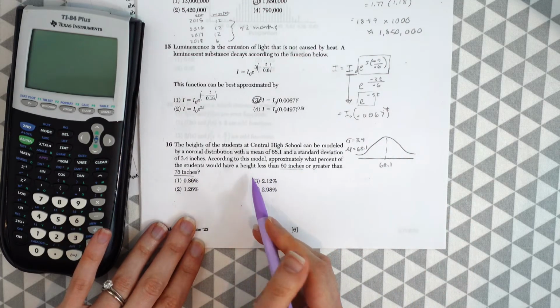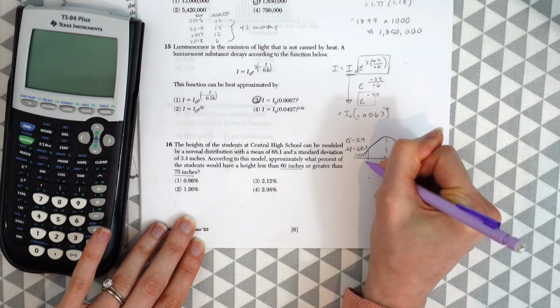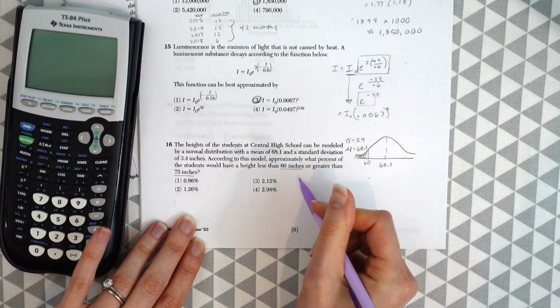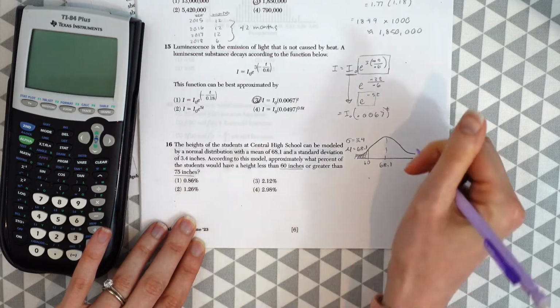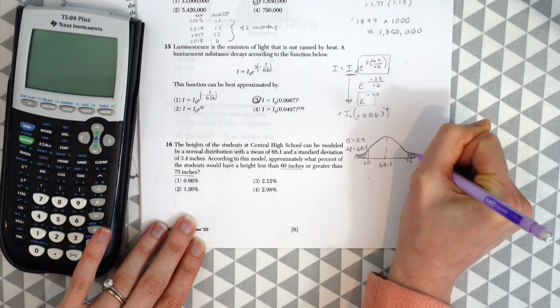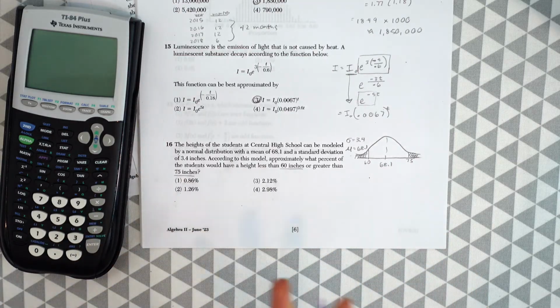So we want the probability of 60 inches or less. So let's say 60 is about here or less. We want to know the value of this. And then we want to add it to and find greater than 75. So about here and up. So we want to find the value of both of these together.